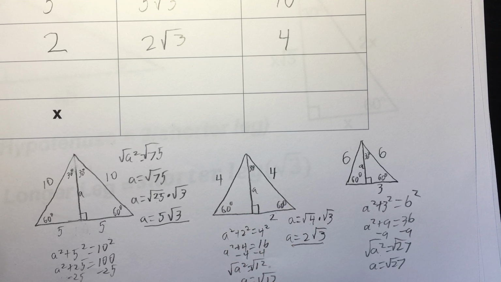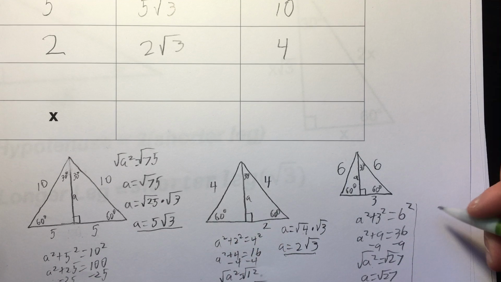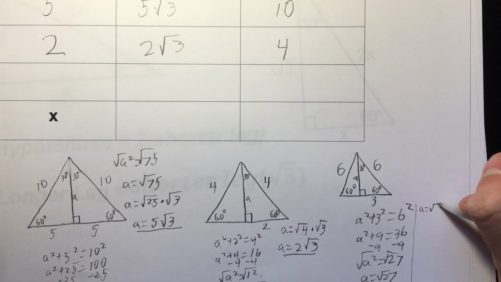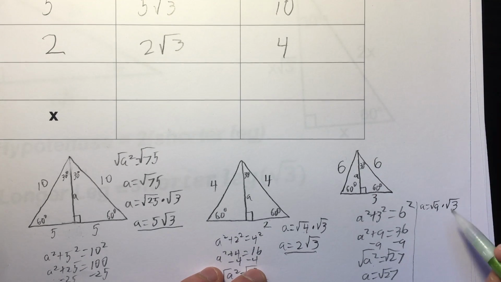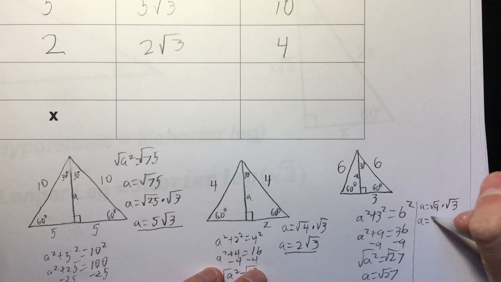Now is that in simplest radical form? Not yet, because 9 is a perfect square and 9 is a factor of 27. So I'm running out of space, but I'm just going to try and squeeze this in right here. So a equals the square root of... we know 9 times 3 is 27, so root 9 times root 3 is going to equal root 27. Now the square root of 9, we know that to be 3. So a equals 3 times the square root of 3.